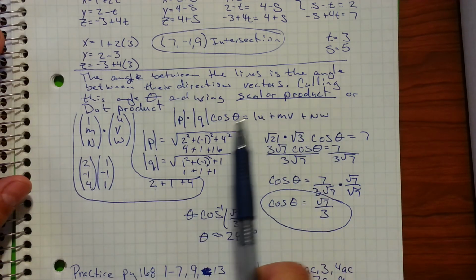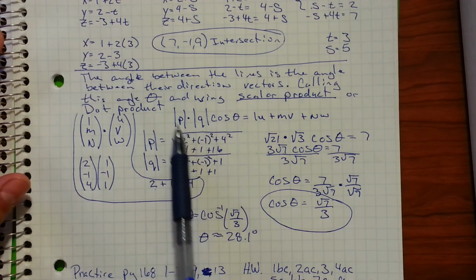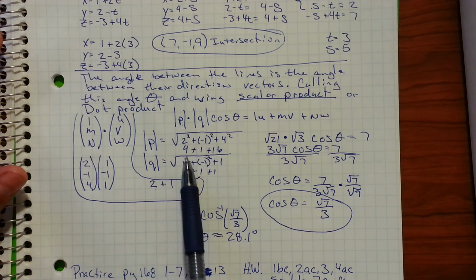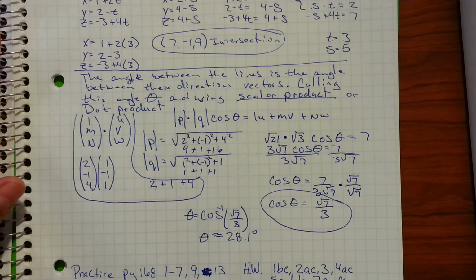So this one right here, I'm introducing the dot product. It's the magnitude of this, so it's a square root of right here, and same thing for this. So that's going to be magnitude times cosine of all that. So hopefully everything comes out all right.